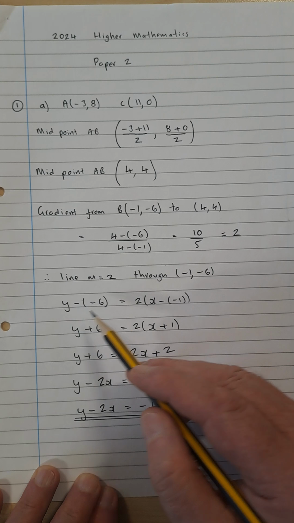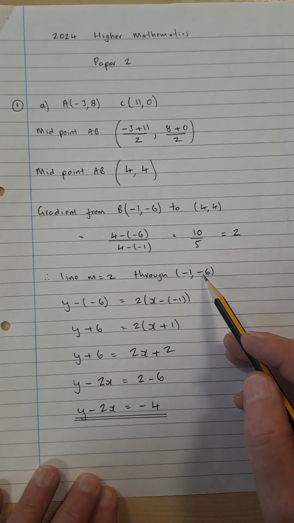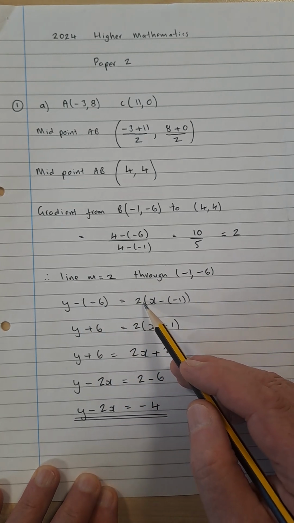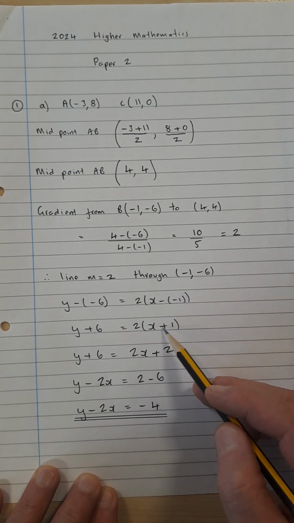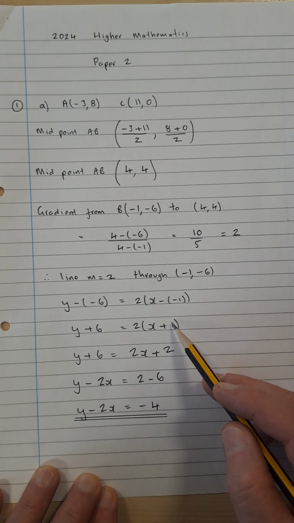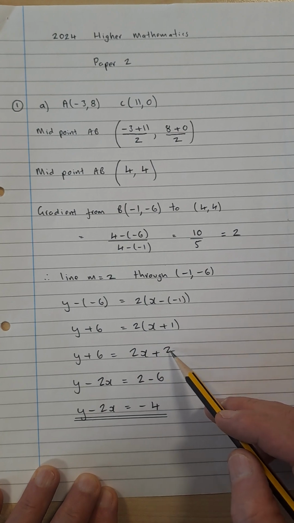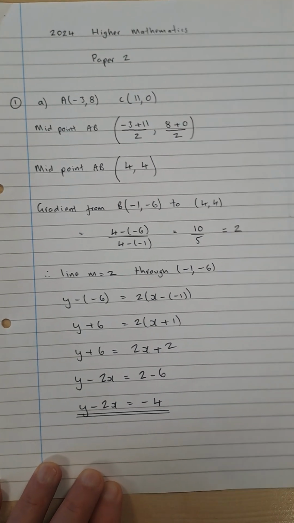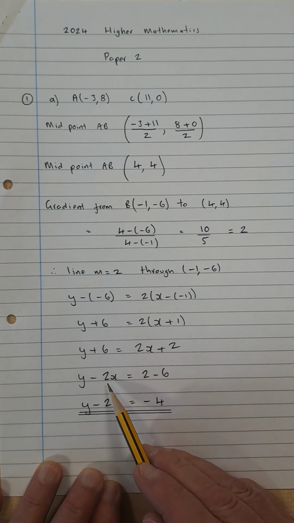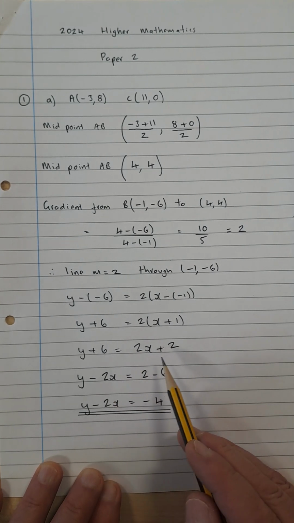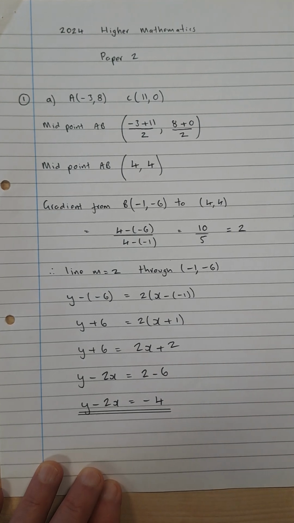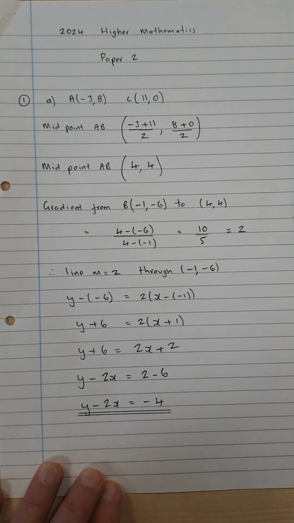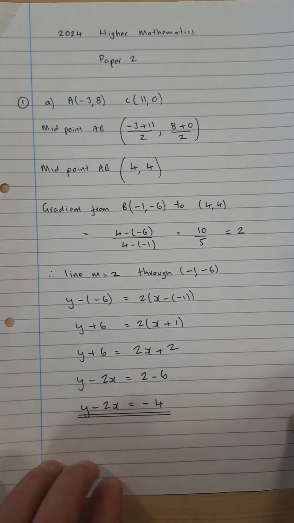Here we go. So y minus b, y minus 6 is m, 2, times x minus a, minus 1. So that just simplifies to plus 1, multiply it by 2, 2x plus 2, and let's tidy it up. Y, move that over to become minus 2x. We have plus 2 take 6, which is minus 4. So the equation of that is y take 2x is minus 4. Okay, and so let's move on.